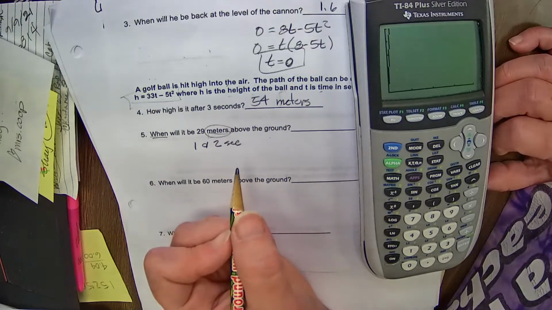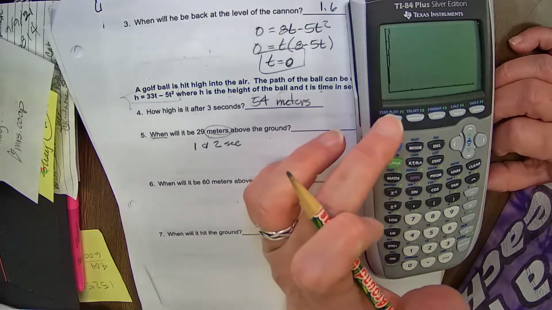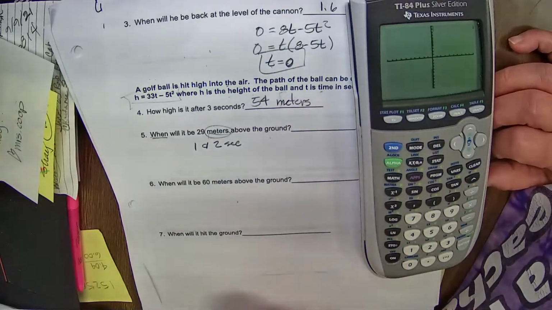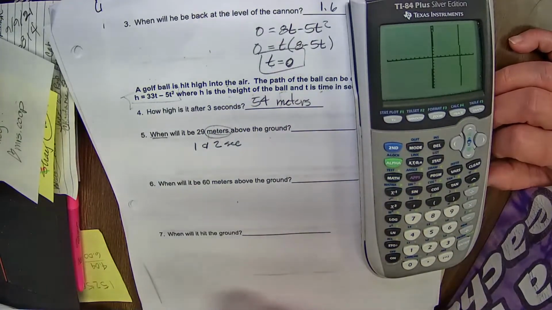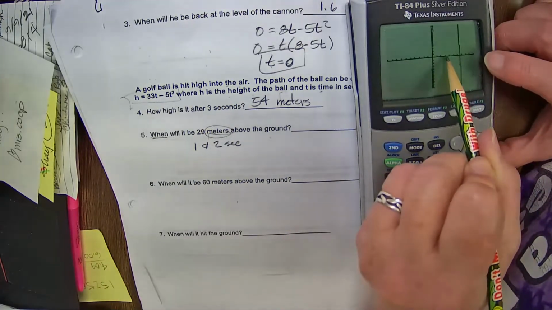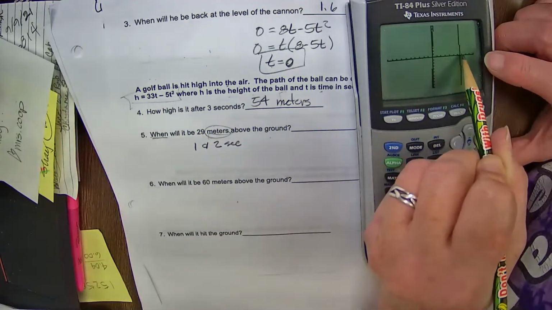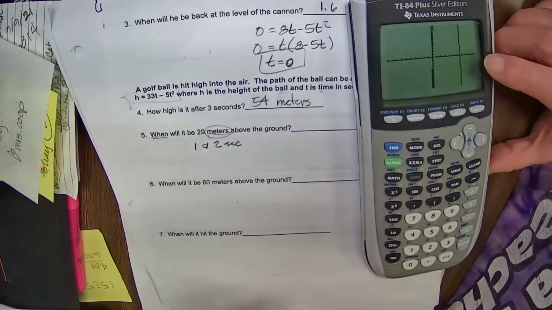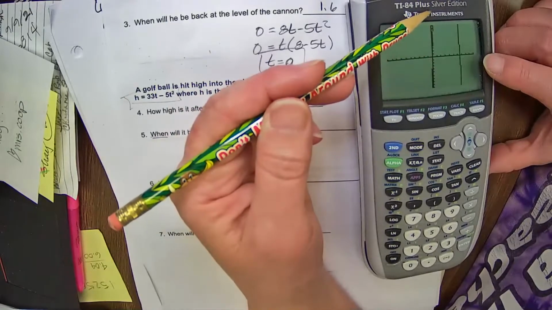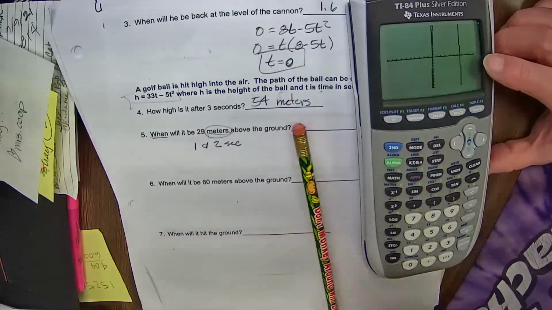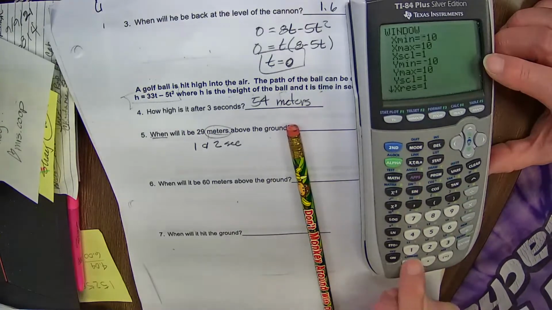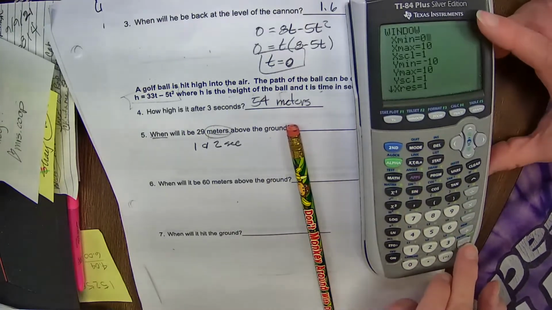And we'll adjust our graph again. Zoom 6. Let's see what that shows us. Okay, so I want to adjust my window. 1, 2, 3, 4, 5, 6, 7. I want to go, the 10 is okay, but I need it to be a lot taller. So window, we're going to start at 0 for the x's.